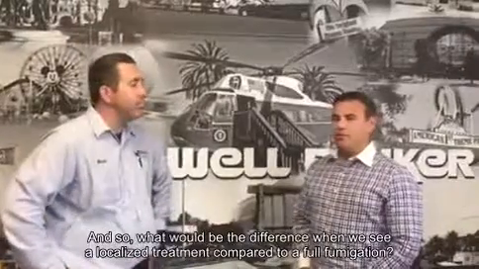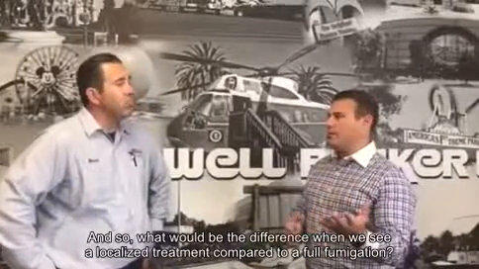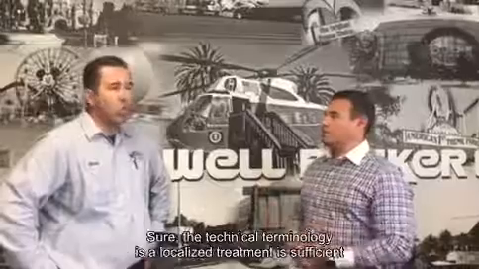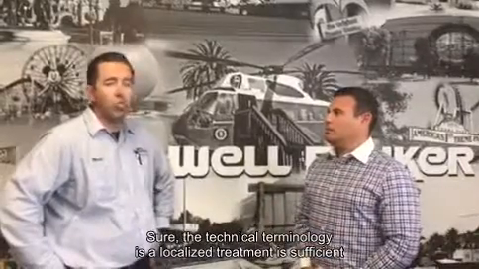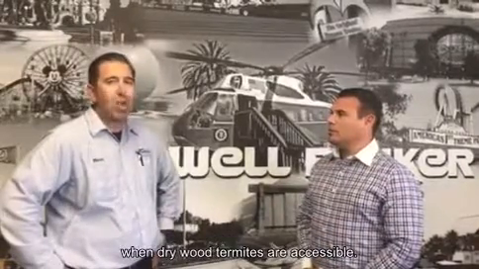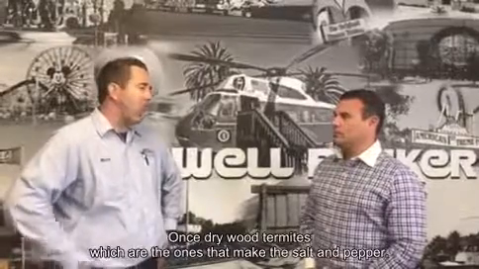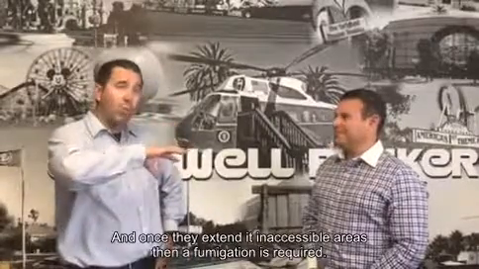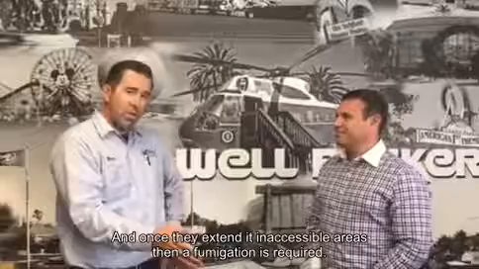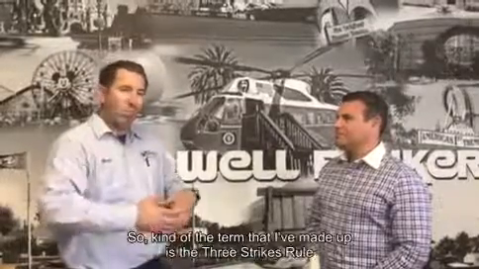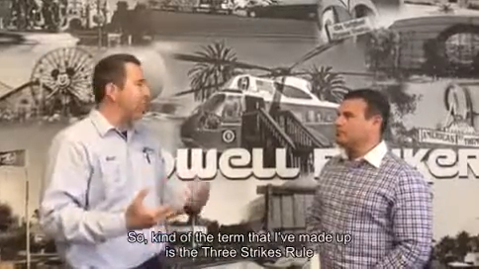And so what would be the difference when we see a localized treatment compared to a full fumigation? Sure. The technical terminology is, a localized treatment is sufficient when drywood termites are accessible. Once drywood termites, which are the ones that make the salt and pepper droppings, extend into inaccessible areas, then a fumigation is required. So the term that I made up is the 3 strikes rule.